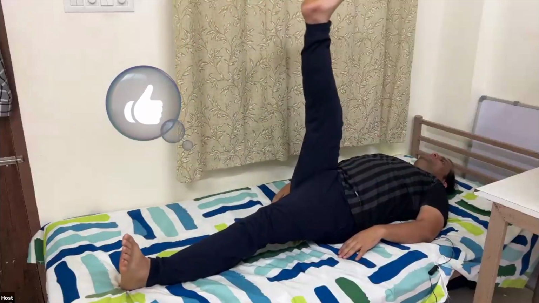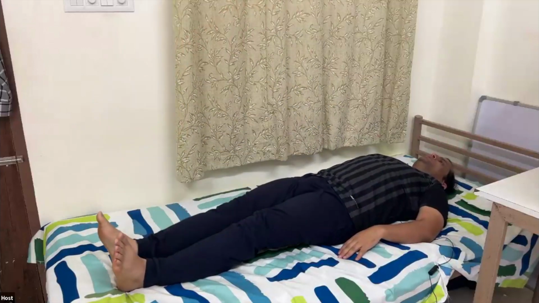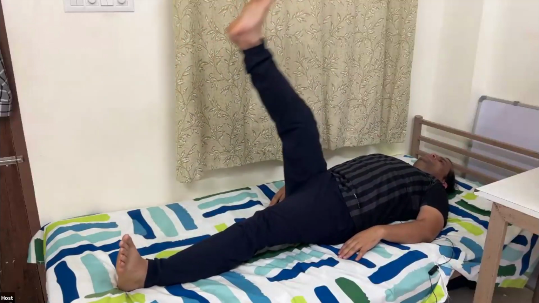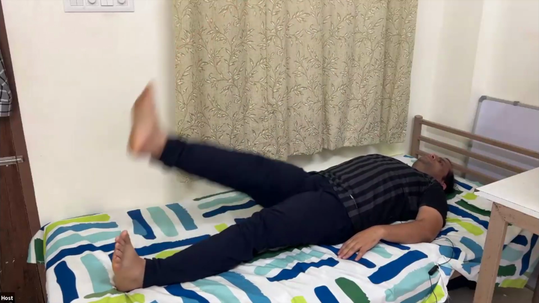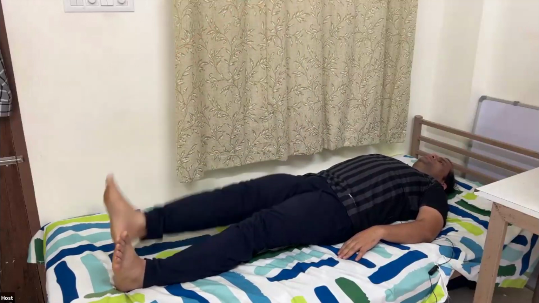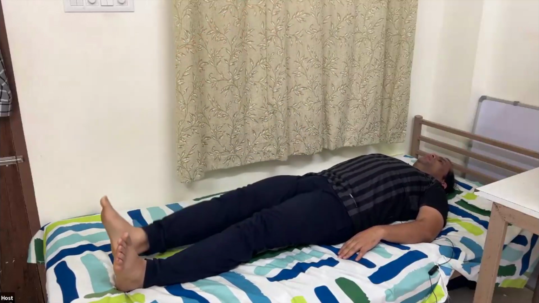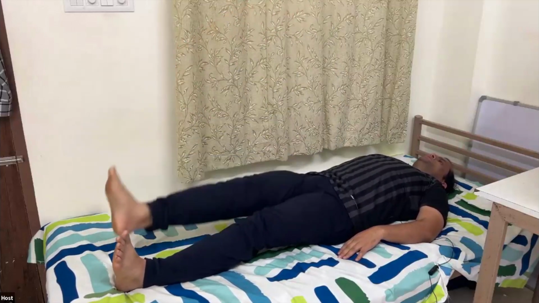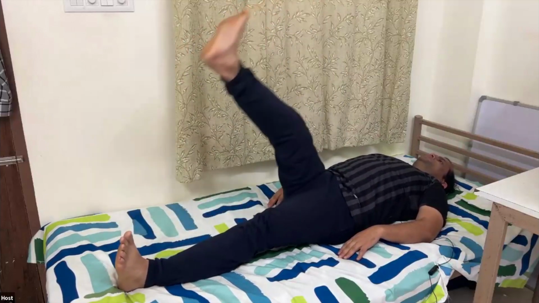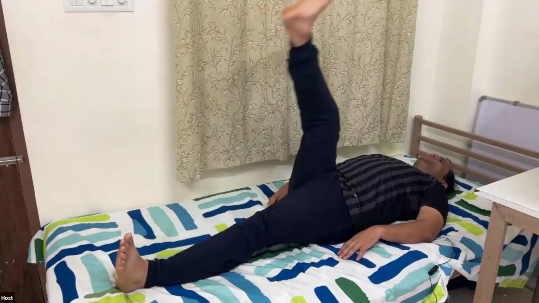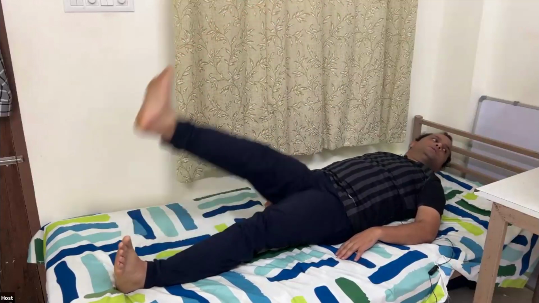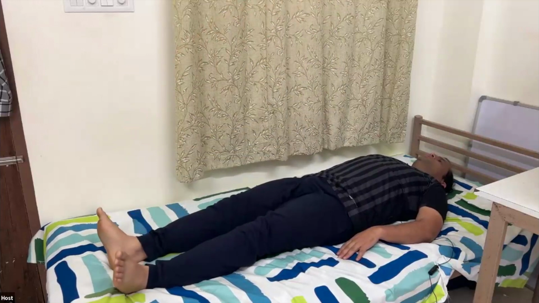doing movement 10 times. So one, this is the flexion movement. Two, three, four, five, six, seven, eight, nine, and 10. This is the femoral nerve activity.